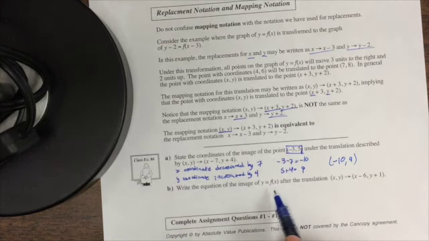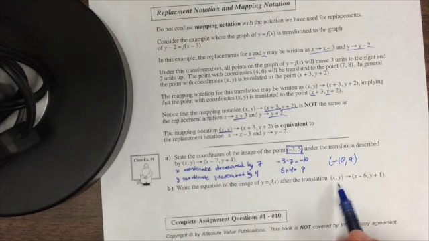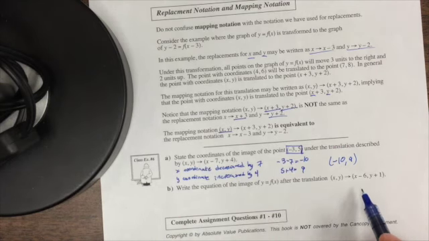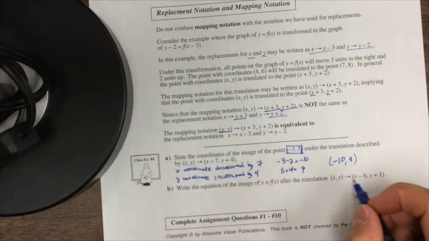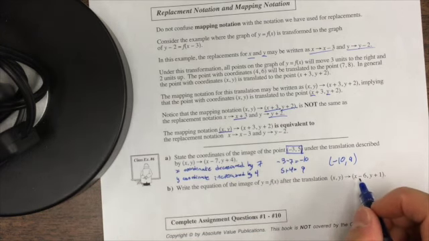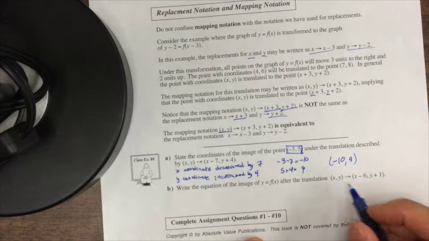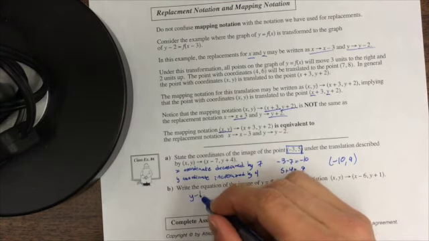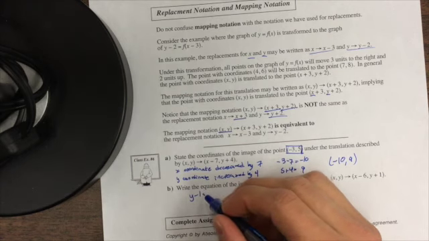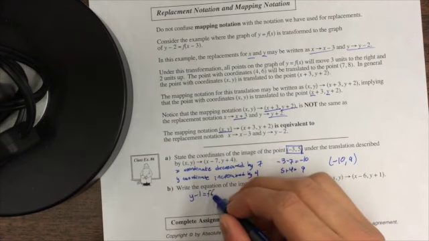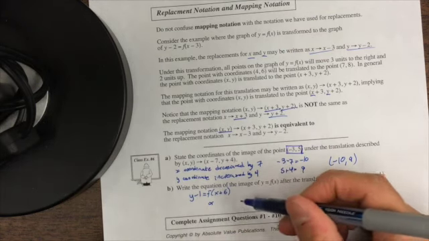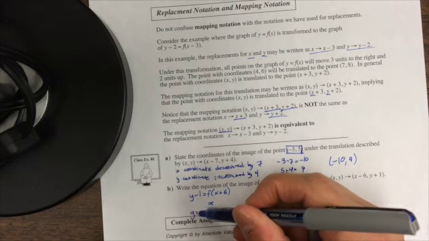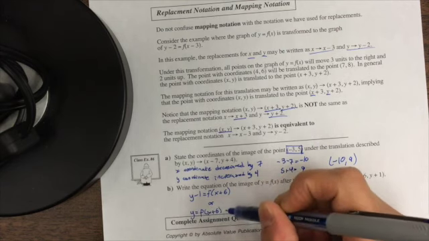Now write the equation of the image of y is equal to f of x after the translation where x is decreased by 6 and y is increased by 1. So for my x coordinate, it's going to be 6 less, and my y coordinate is going to be 1 more. And so one way I can write this is y minus 1 is equal to f of x plus 6. Or I could rewrite this as y is equal to f of x plus 6 plus 1.